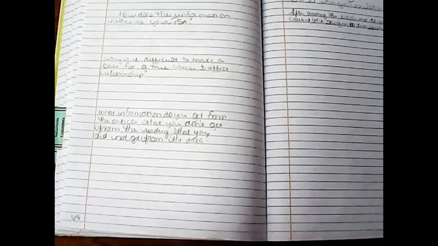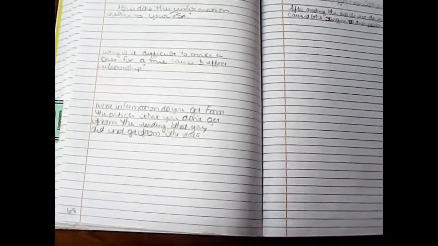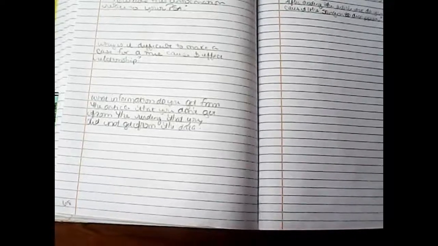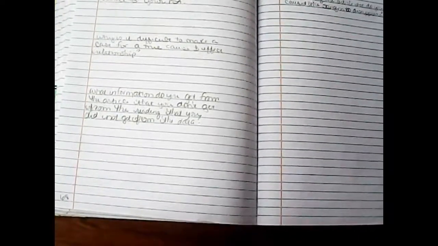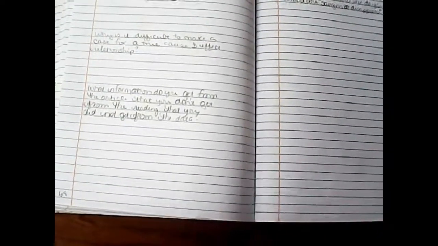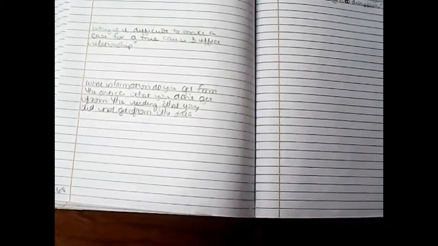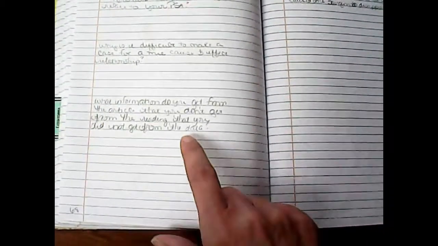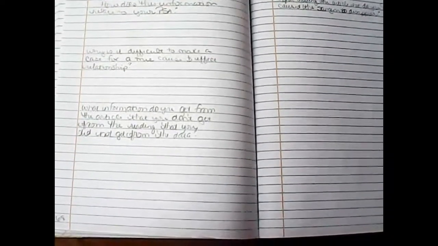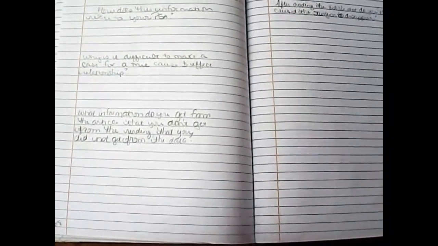What are the trends in the data? How does this information relate to your PSA? Why is it difficult to make a case for cause and effect? And what information do you get from the article that you did not get from the data? Remember that this question deals with the article that says sturgeon here. It's 2 pages stapled together.